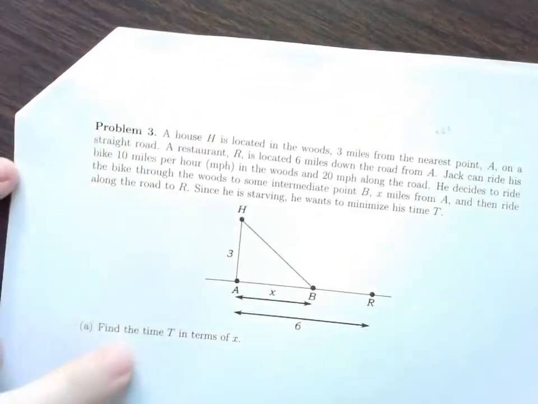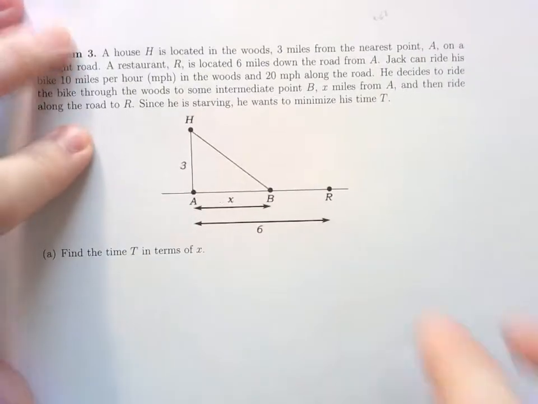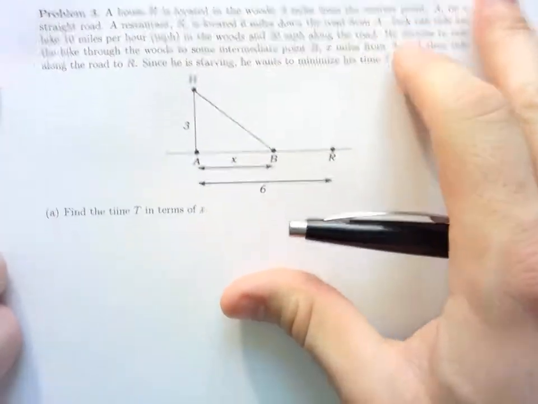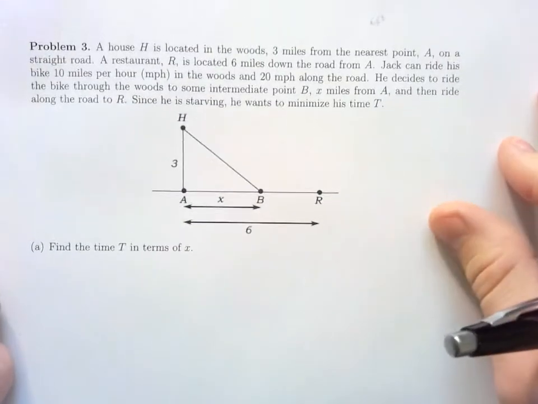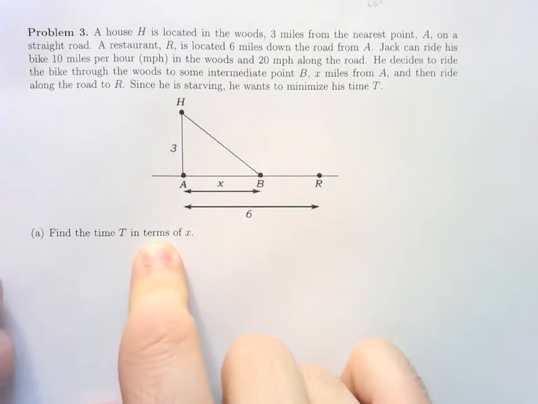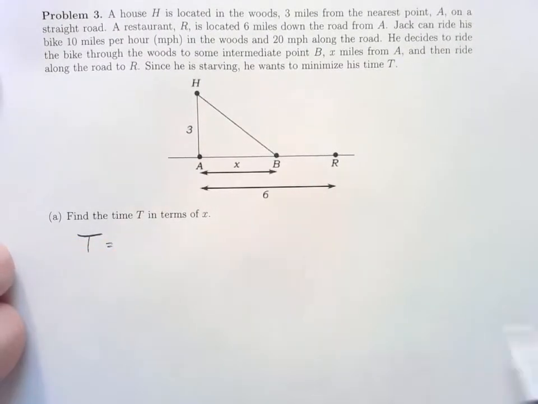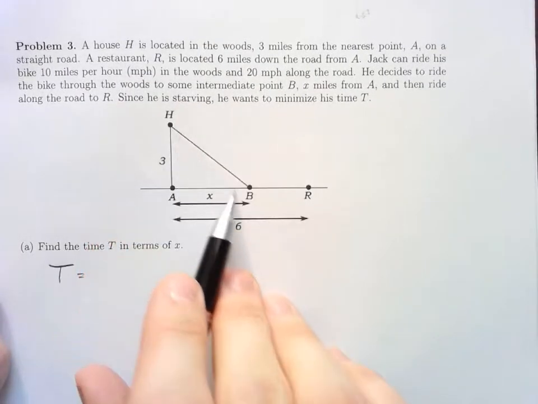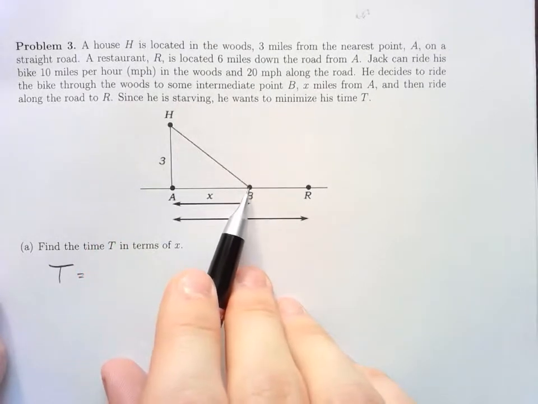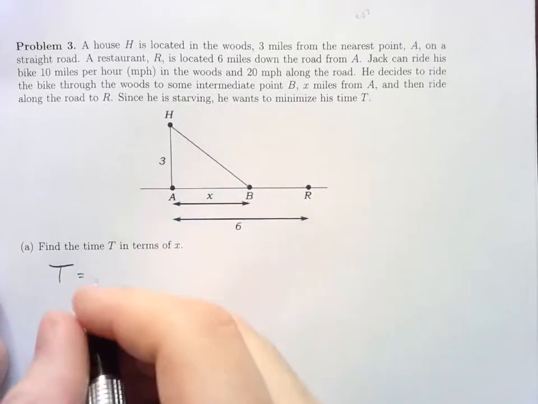Alright, let's move on to the next problem. And here we have the problem that showed up on our quiz, and we started out with the last question that was on the quiz, which is to find the time t in terms of x. So I know that t, total time, is going to depend on the time spent in the woods, plus the time spent on the road.